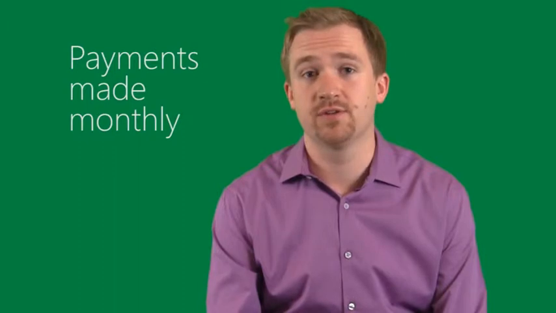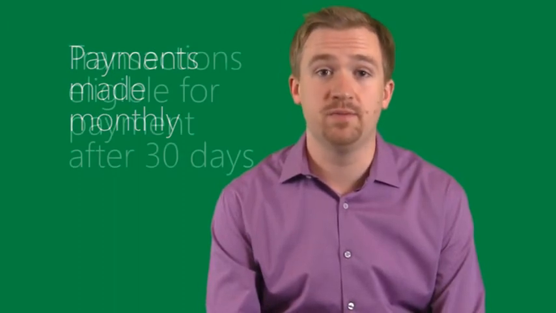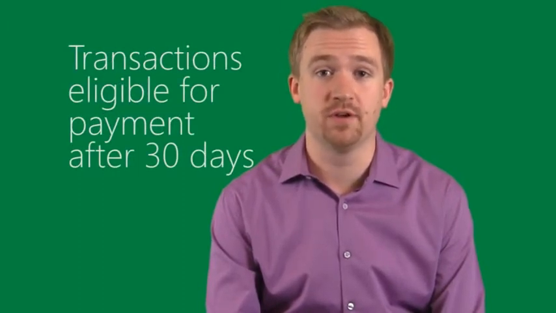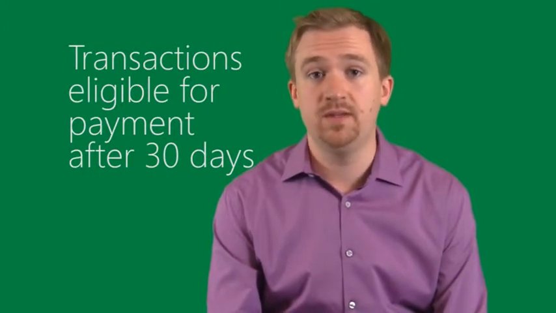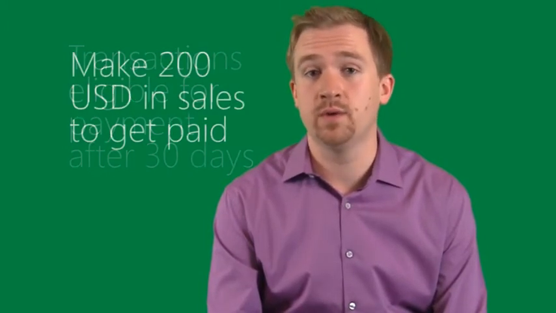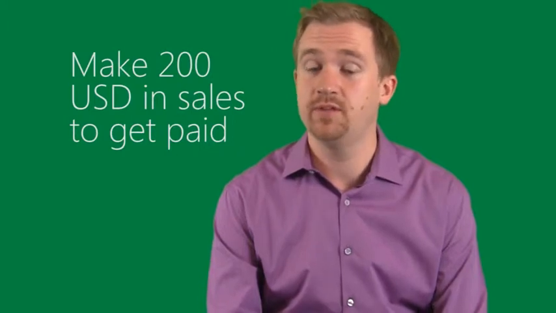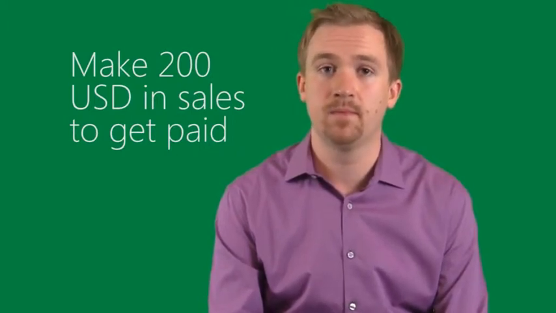and tax information. Payments to developers are processed on a monthly basis for all eligible transactions. Transactions become eligible for payment 30 days after the purchase occurred. To receive a payment, all you need to do is accumulate at least $200 or equivalent in app sales that you haven't been paid for yet. Remember that app sales represent the total amount sold, while app proceeds represent the amount sold minus the store fee.